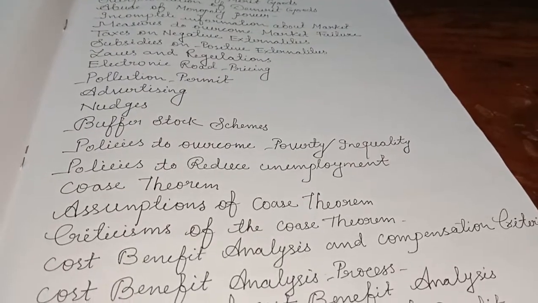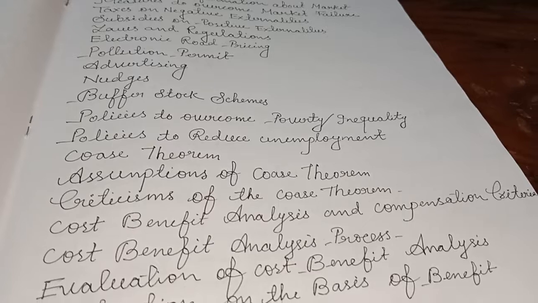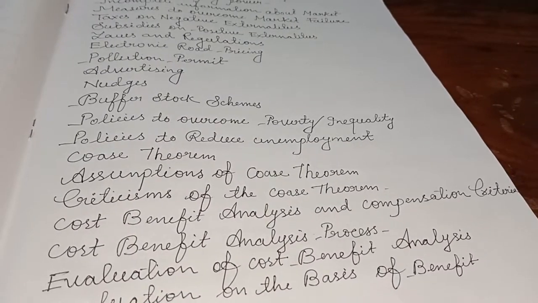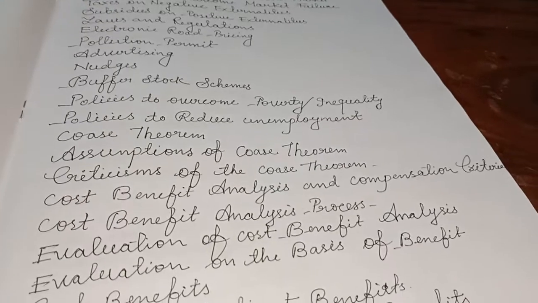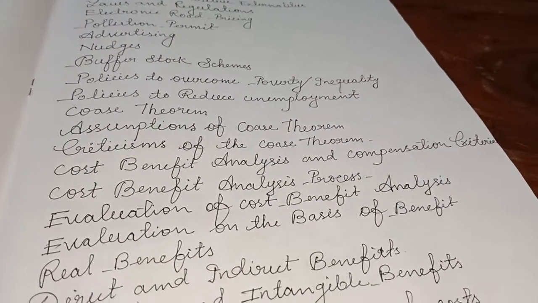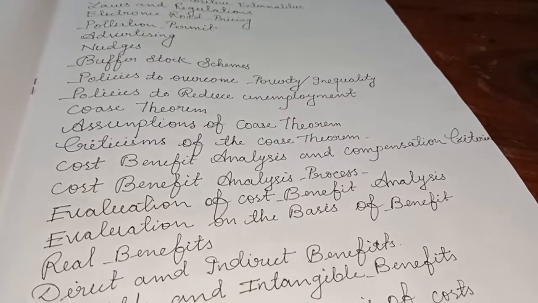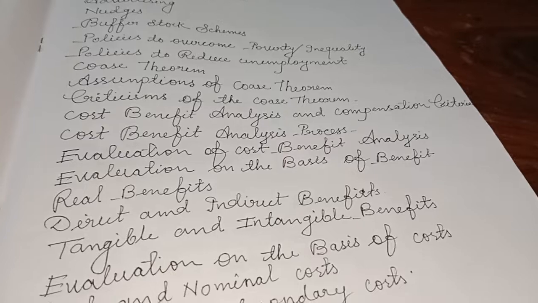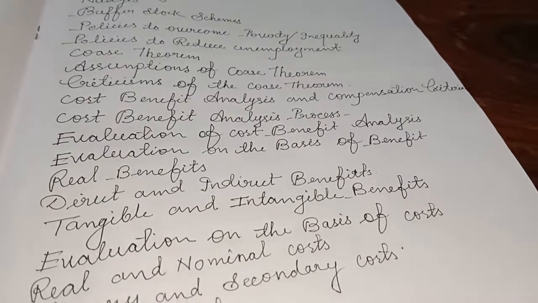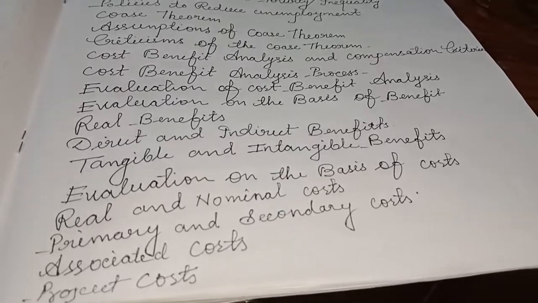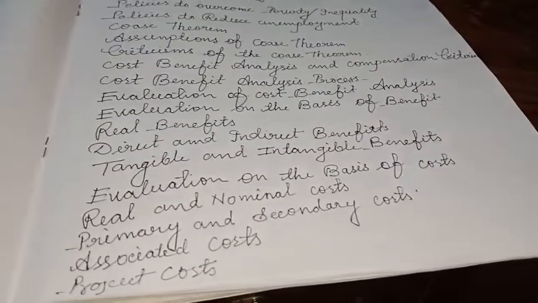unemployment. Coase's theorem, assumptions of Coase's theorem, criticism of Coase's theorem. Cost-benefit analysis and compensation criteria. Cost-benefit analysis process, evaluation of cost-benefit analysis, evaluation on the basis of benefit: real benefits, direct and indirect benefits, tangible and intangible benefits. Evaluation on the basis of costs: real and nominal cost, primary and secondary cost, associated cost or project cost.